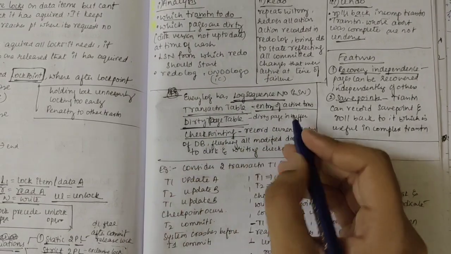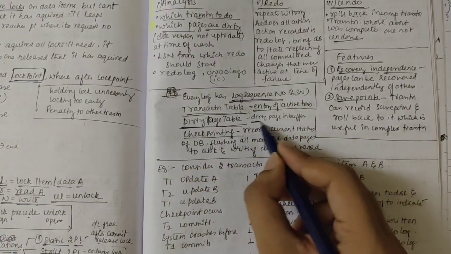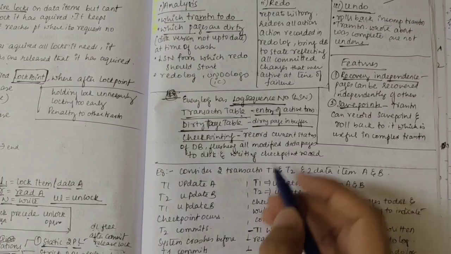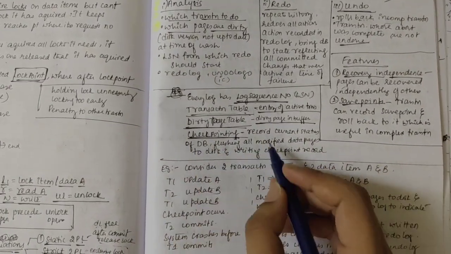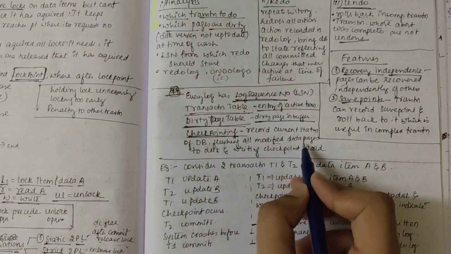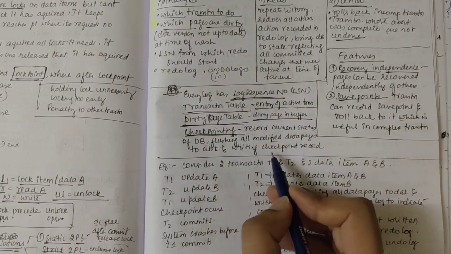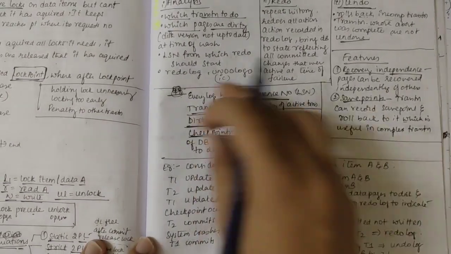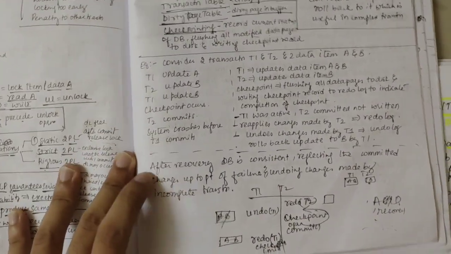Then we have the dirty page table, which holds a record of dirty pages in the buffer. Then we have checkpointing. It records the current status of the database, flushing all modified data pages to disk and writing a checkpoint record. So this was about the features. Now let's look into an example.